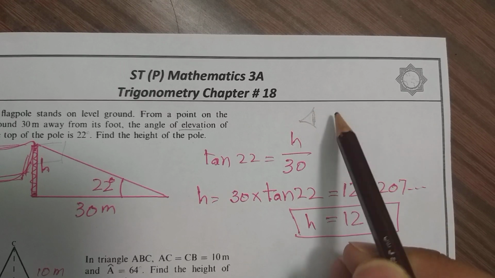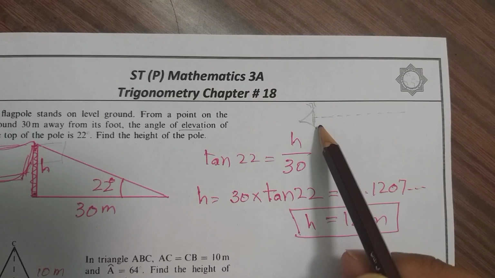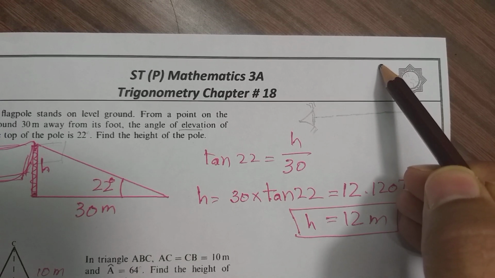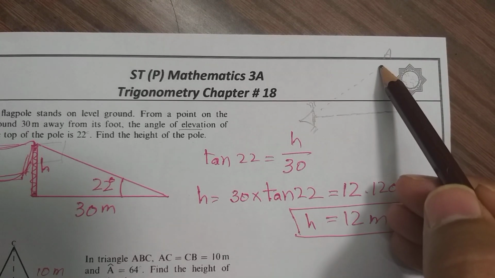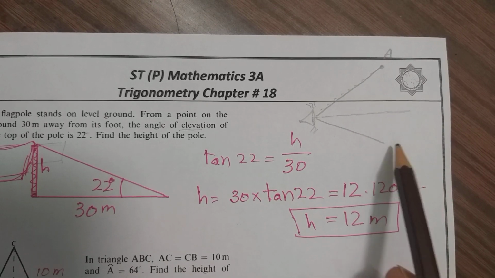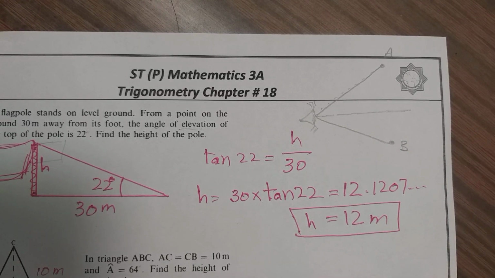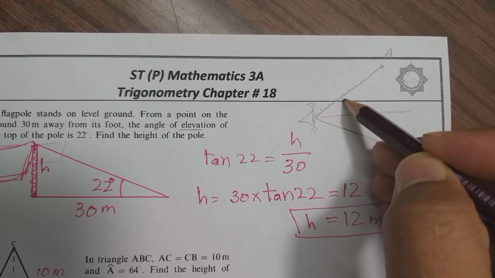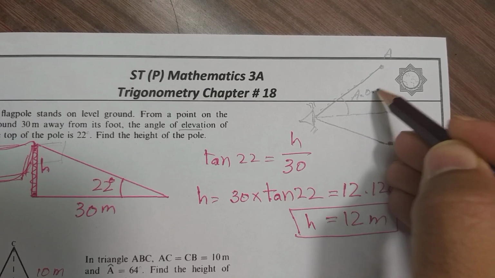If we see, this is the eye level. From the eye level, if a man looks upward at any point, or at the same time he can look down, let's suppose to point B. So when he looks upward from the eye level, the angle he makes with the eye level to that point is the angle of elevation.